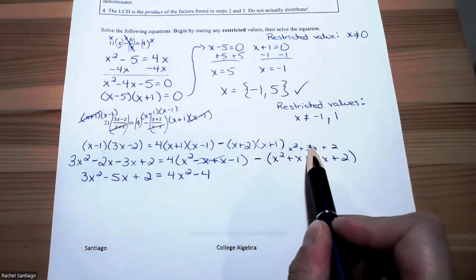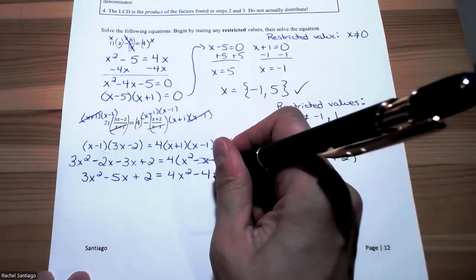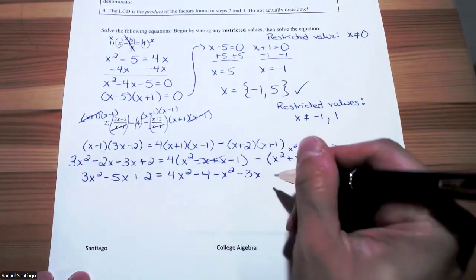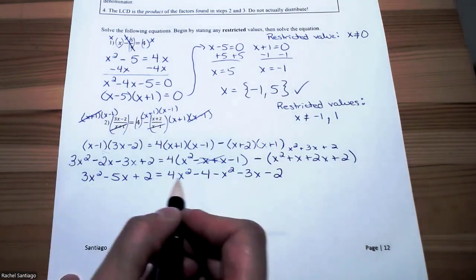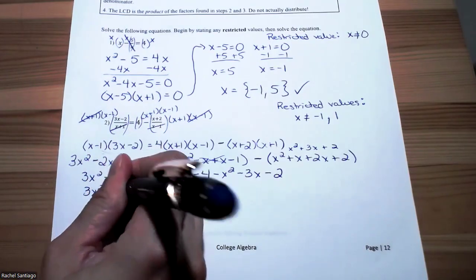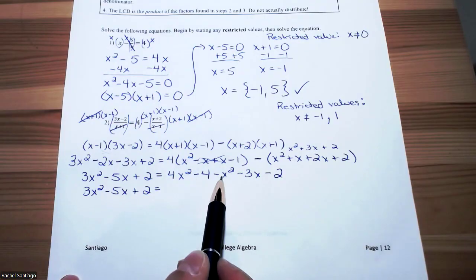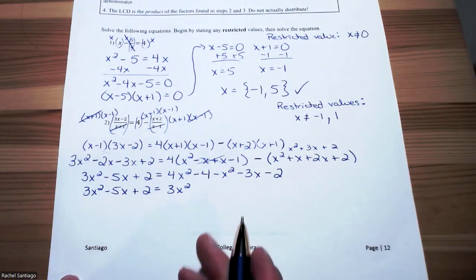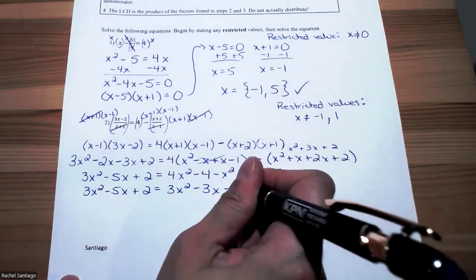And now I'm going to distribute the negative to each of those terms. So that way we have negative x squared, negative 3x, negative 2. I hope you're all okay with that. I just wanted to save some room. Let's simplify this right-hand side after we rewrite the left. 3x squared minus 5x plus 2 is equal to 4x squared, take away x squared. These are like terms. That's a 3x squared. Then I have a negative 3x. And then a negative 4 and a negative 2 will give me a negative 6.